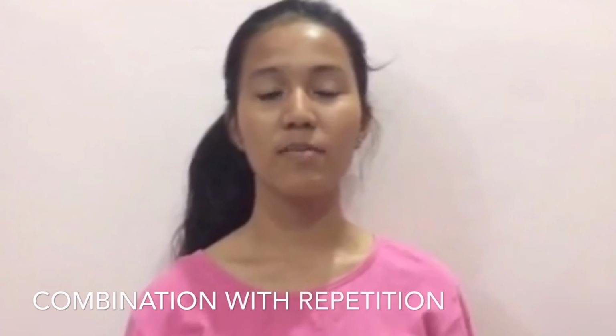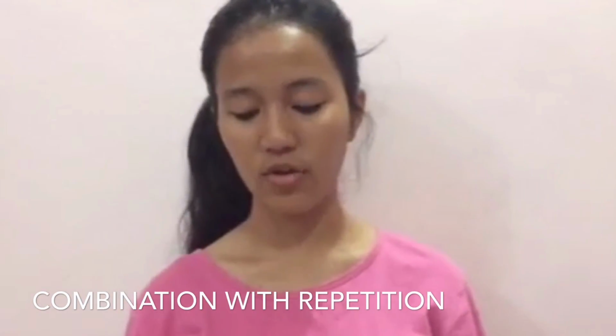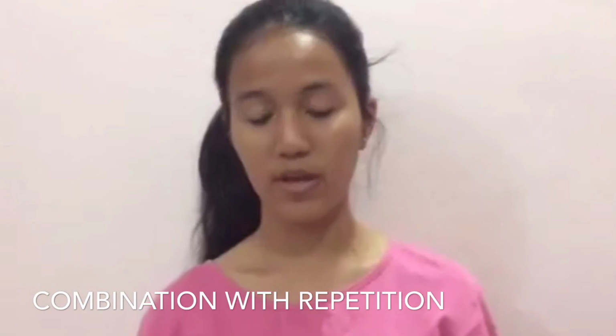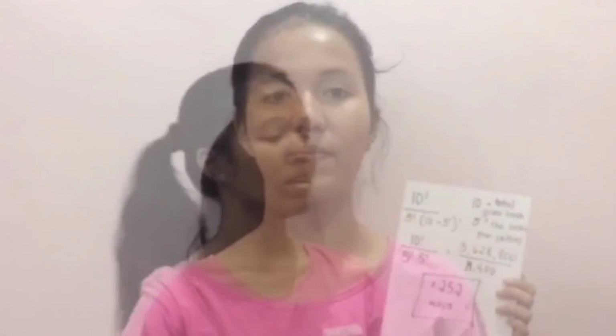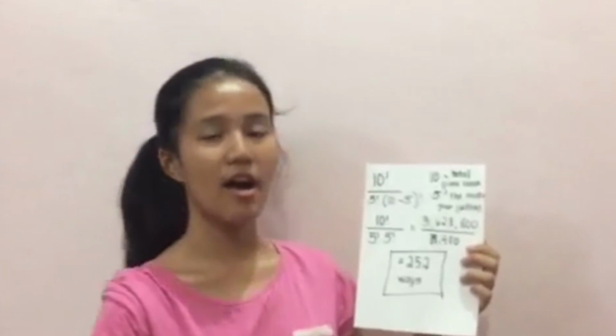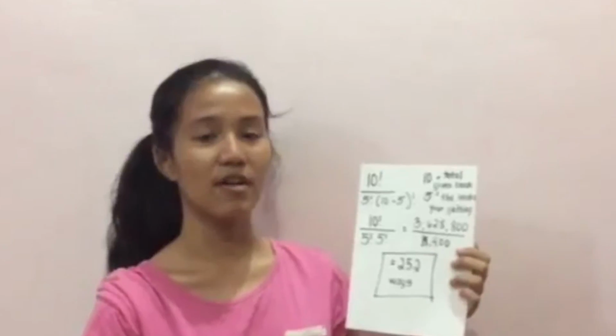The example for combination is, if there are 10 books on a shelf and you're going to pick 5 books from it, how many ways are you going to pick randomly 5 books from 10 books on a shelf? The formula for getting the combination is n factorial over r factorial, quantity n minus r factorial.